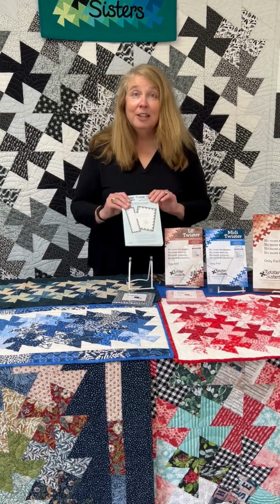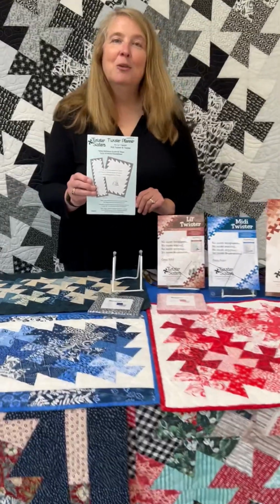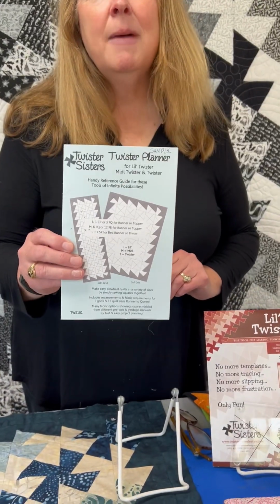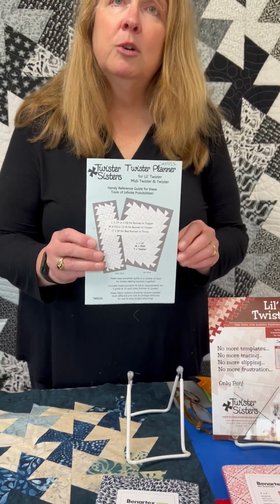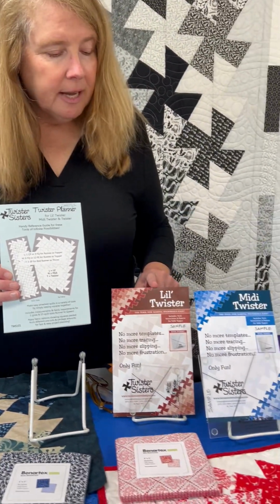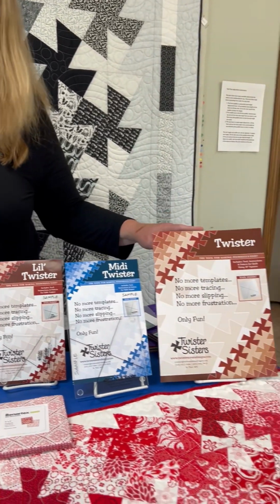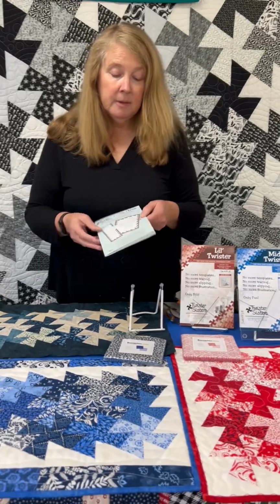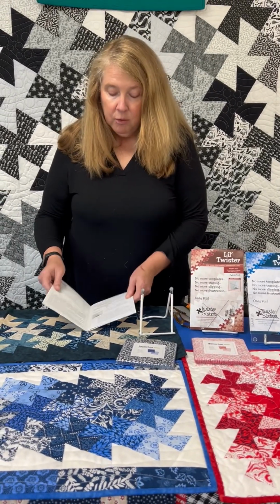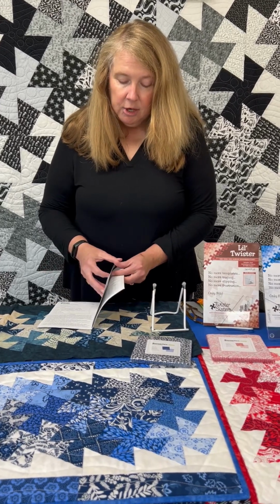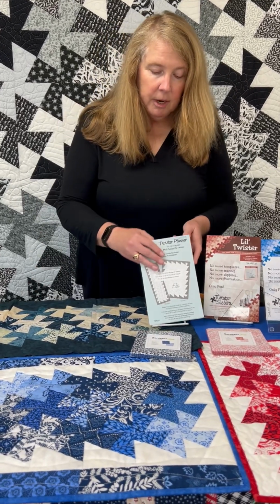Good question, because as I mentioned in the first video, we have a handy reference guide called the Twister Planner. It does all the math for you, from runners up to queen king size quilts, focusing on the three largest sizes, Little Twister, the Midi Twister, and the Big Twister, because those would be the easiest sizes to use to get the bigger projects. It shows a bunch of different grid options. Let me start by showing you, for example, the runner size.